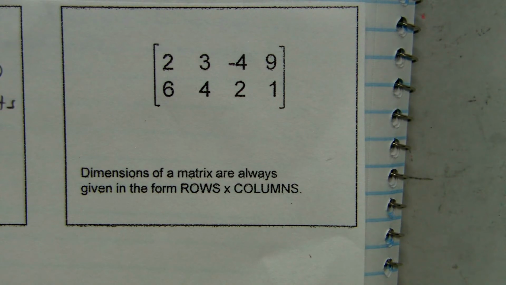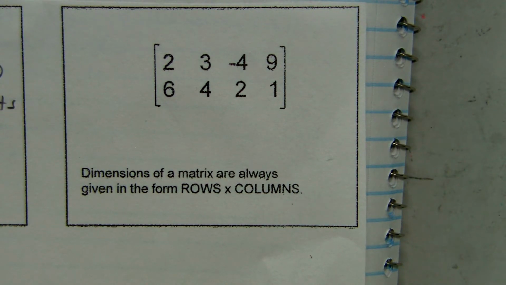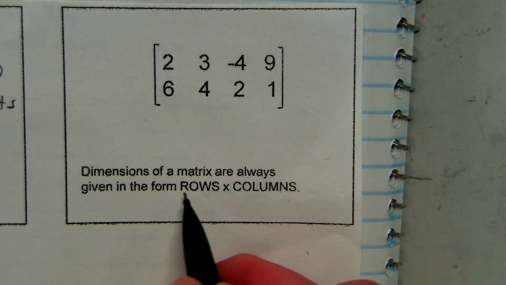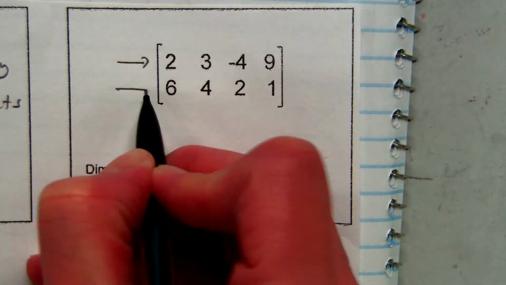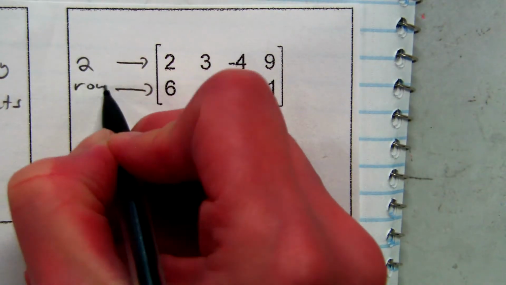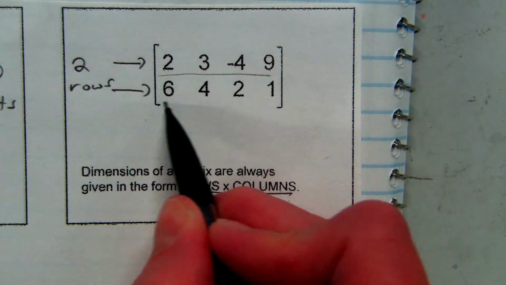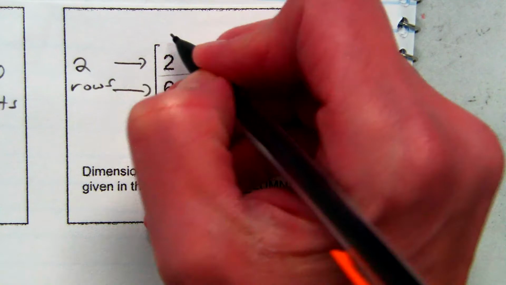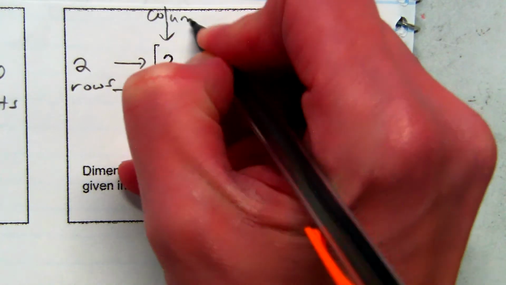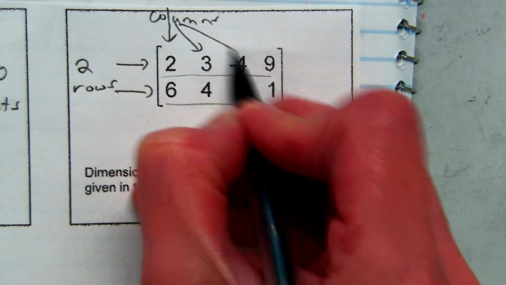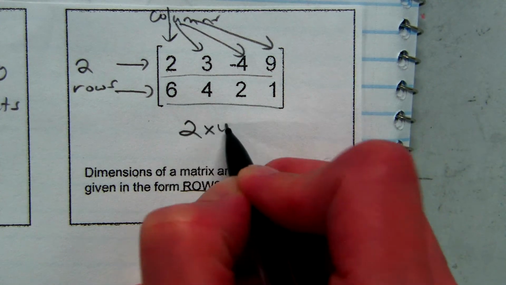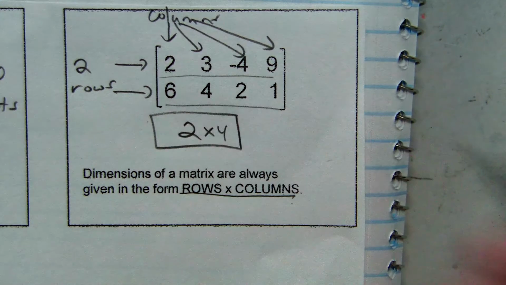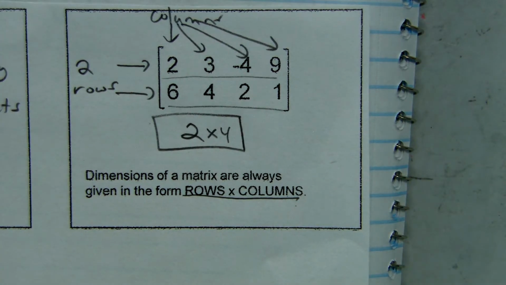Alright, so this part was in the video. Dimensions of a matrix are always given in the form rows by columns. So if I'm looking at this, there are 2 rows. So rows go horizontal, row, row. And then columns, there's 1, 2, 3, 4. So we would say that this is a 2 by 4 matrix. That is the dimensions of the matrix.